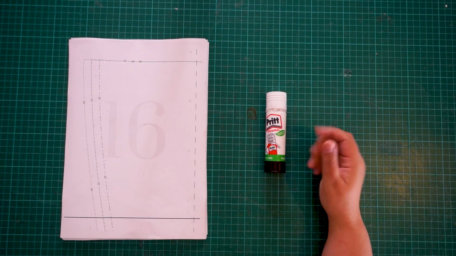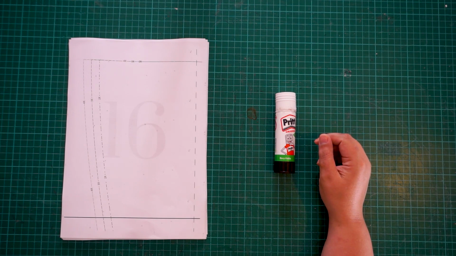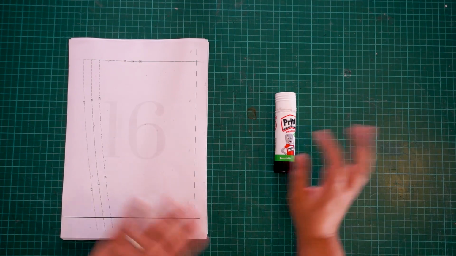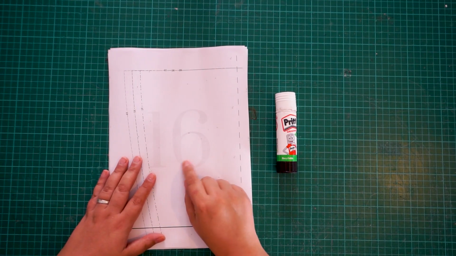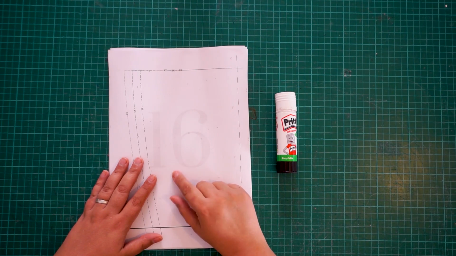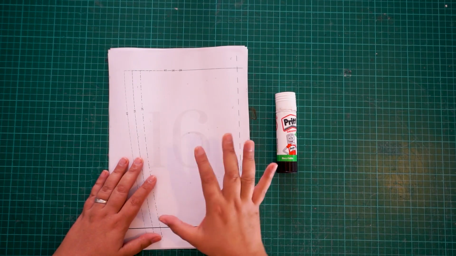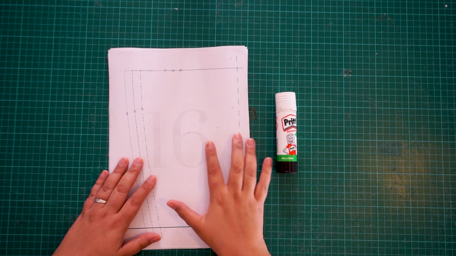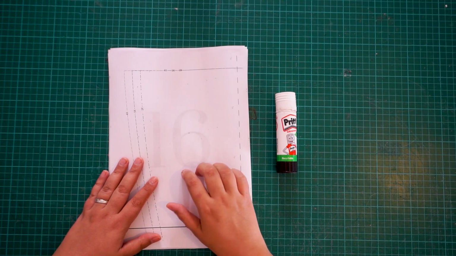You can use sellotape if you like, but I find that a Pritt stick is much better. So what we've got to do now is get into the pattern. You'll see here, you've got the number 16 there. You've got a number on every page, and that allocates to the page number in the PDF. That's important to know in case you get stuck or lost. It'll also give you a clue of which pieces go together.